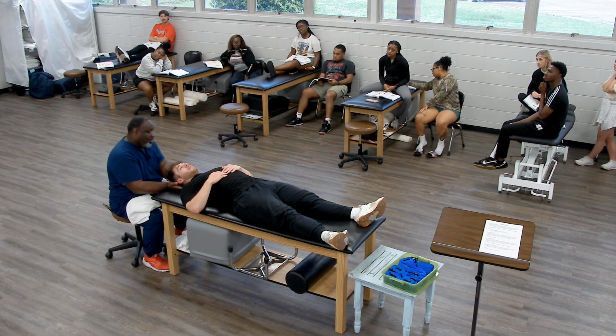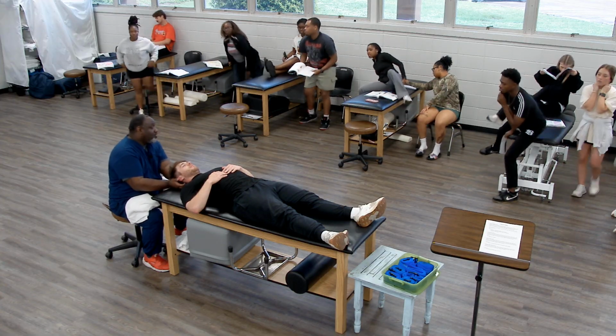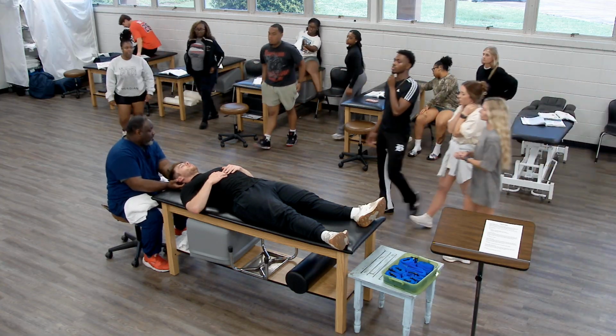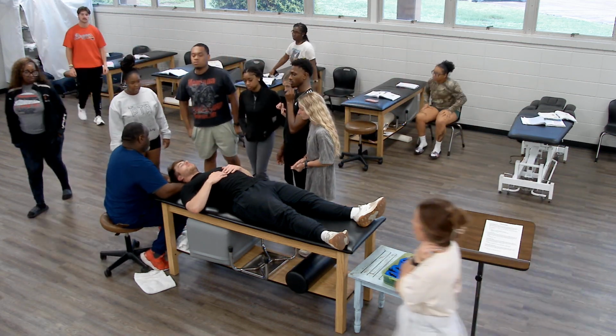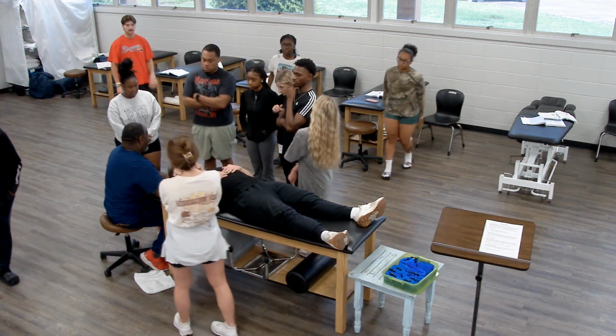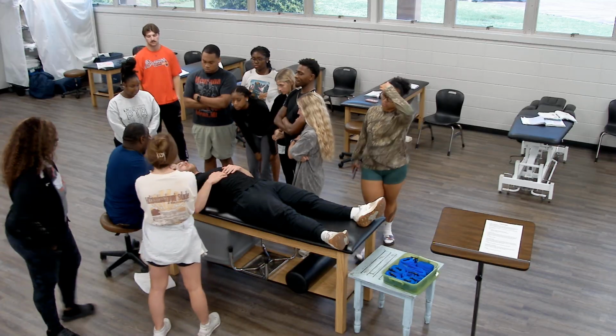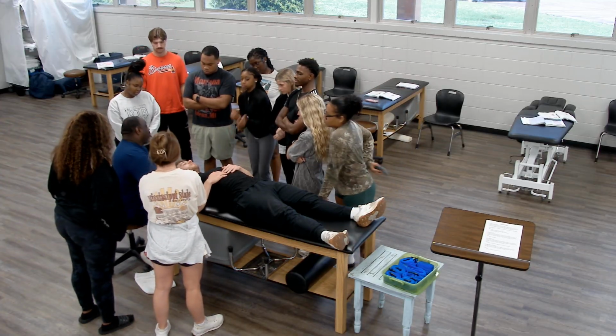So gather around so you can see what we're doing. It's similar to what I just showed you earlier with the fist traction. Your hand was under the occiput when you were doing this. This feels good and it will help to relax it.